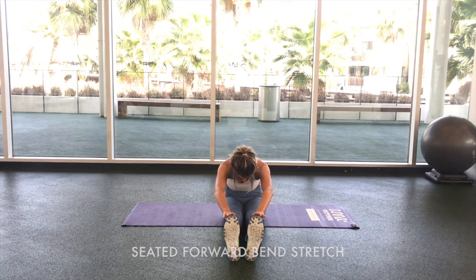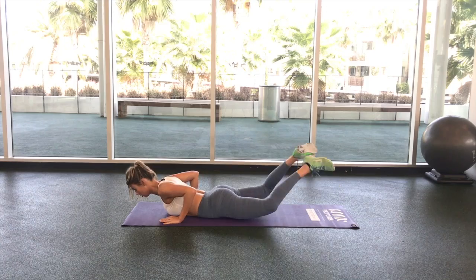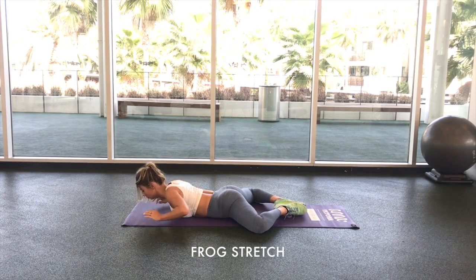And now I'm doing just a lower back stretch, a bit of a hamstring stretch as well. And then I'm going to move into a frog stretch. So this is another one that really helps open up the hips.